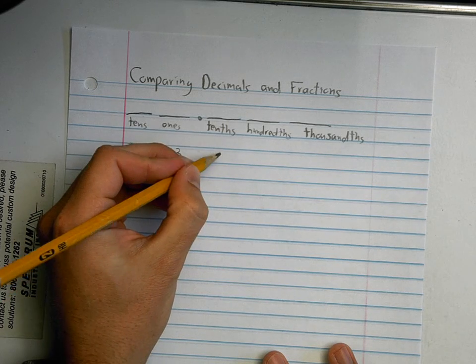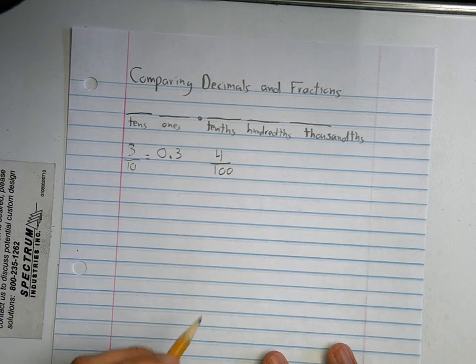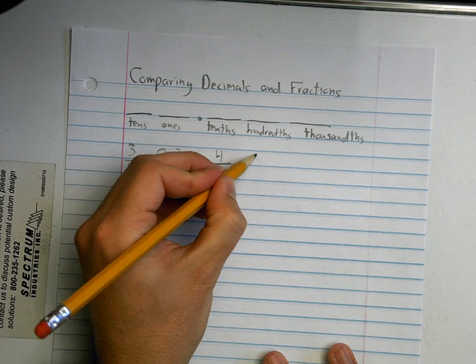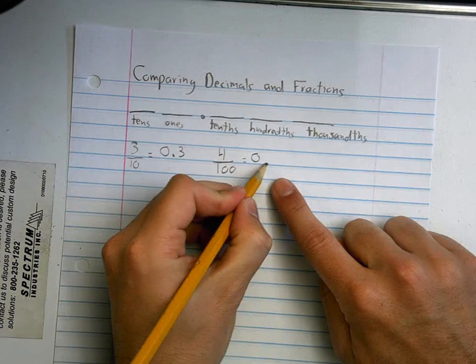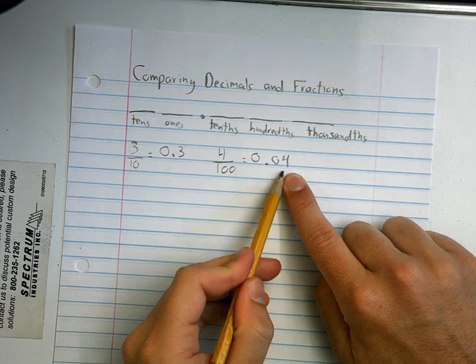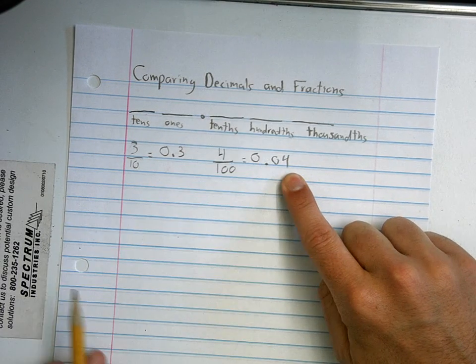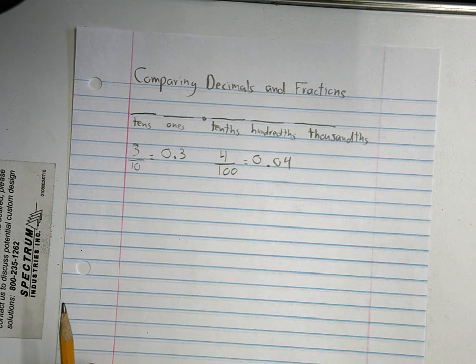Okay, if I had 4/100ths, that would be 0 in my ones, then my decimal. I don't have any tenths, but 4 in my hundredths. See how it ends in my hundredths place? Okay. We know how to do that very, very well. That part's not hard for us anymore.